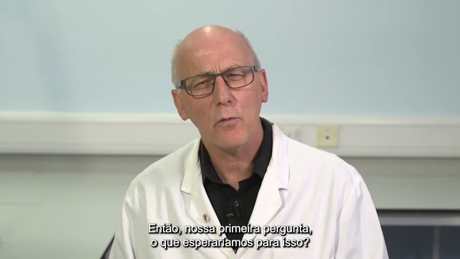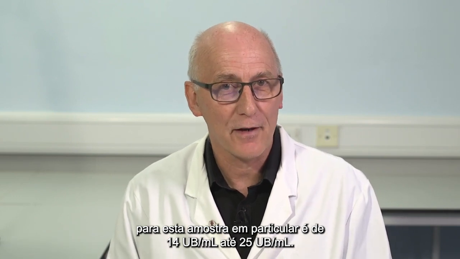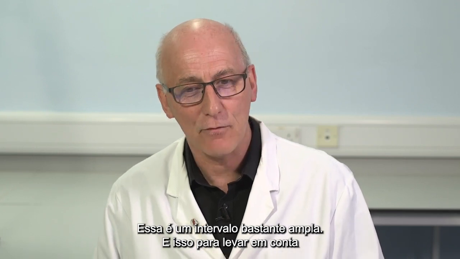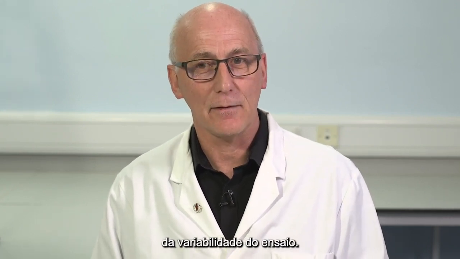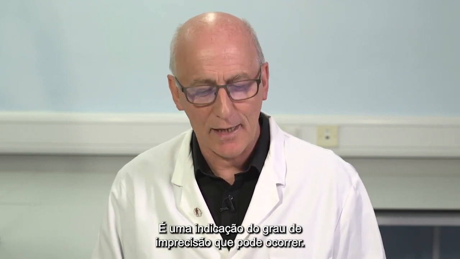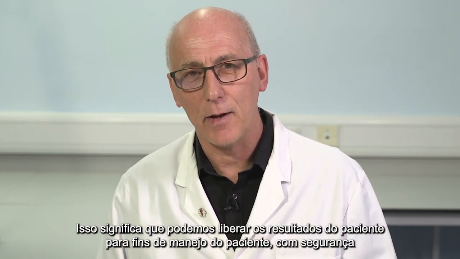So our first question, what did we expect for this? And the anticipated range, the target range in my laboratory for this particular sample is from 14 Bethesda units to 25. That's quite a wide range. And that's to take account of the variability in the assay. It's an indication of the degree of imprecision which can occur. Is that result inside the range? Yes. It means the assay has been successful. It means we can safely release the patient results for patient management purposes.